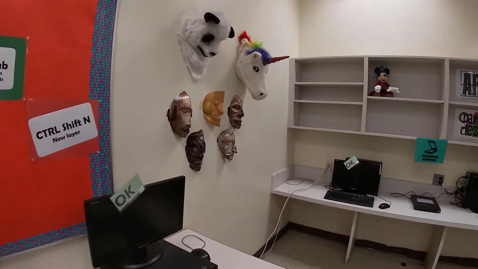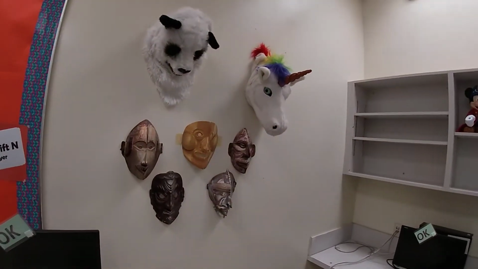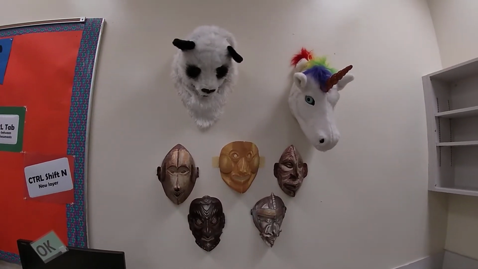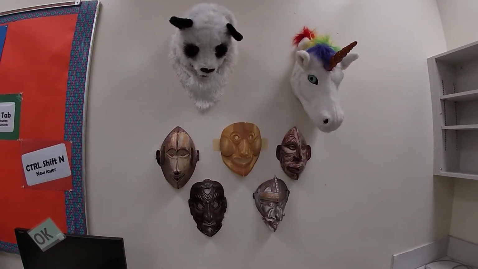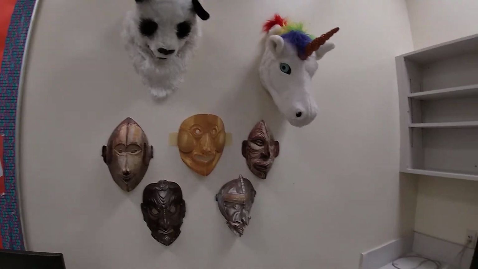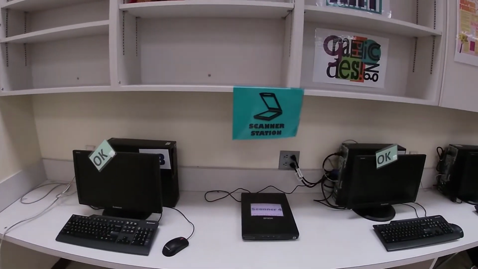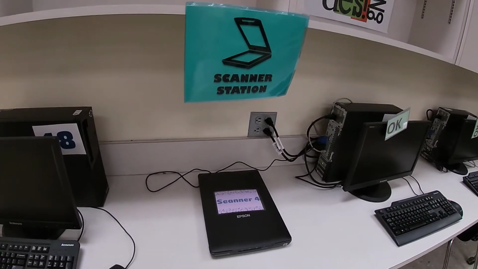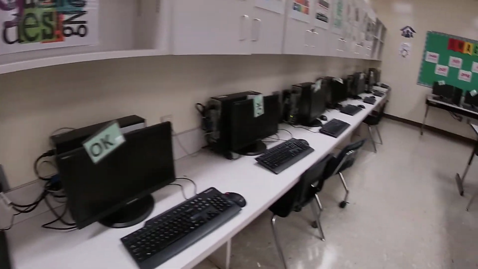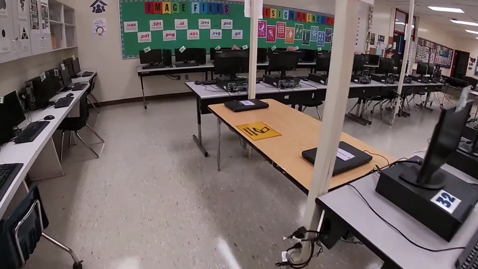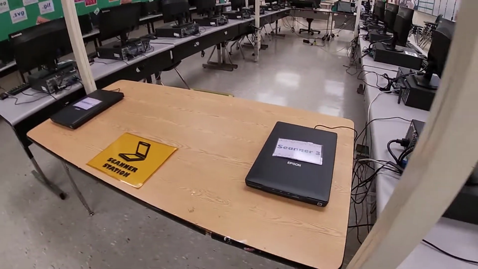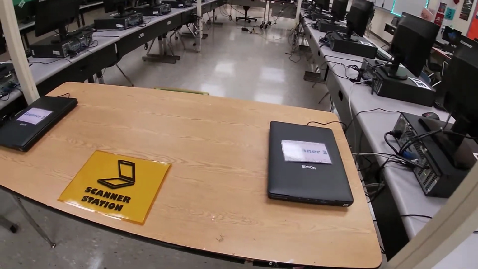Coming right around, we have some props that we use when we're doing different projects. So I will go more into how we're going to be using those props. We have other scanning stations throughout the room so that you can sit at different areas and be able to scan objects for your projects as well as different images.